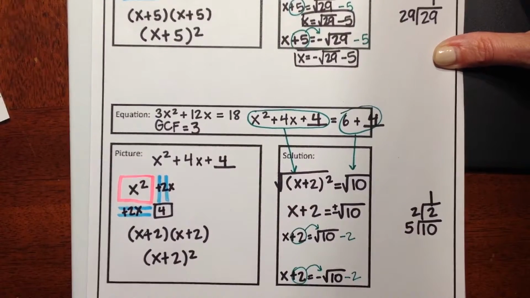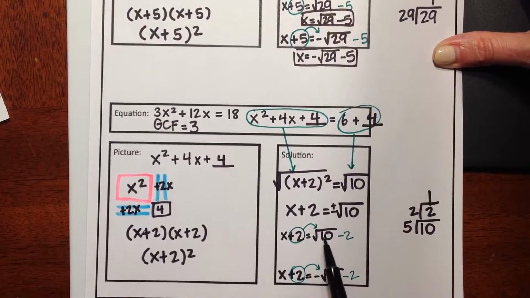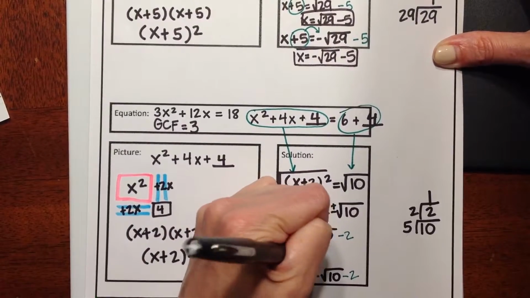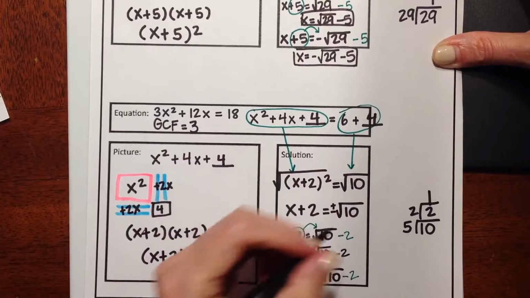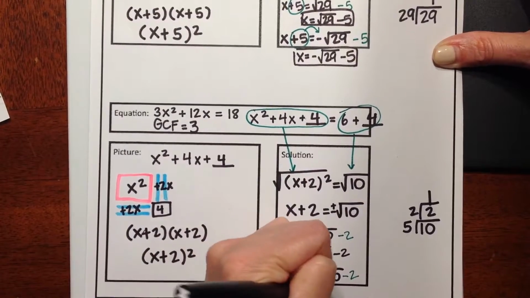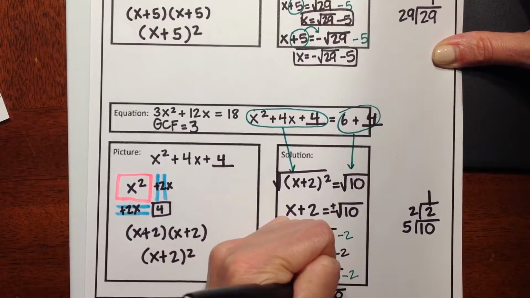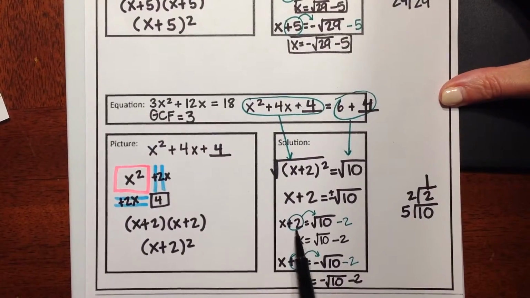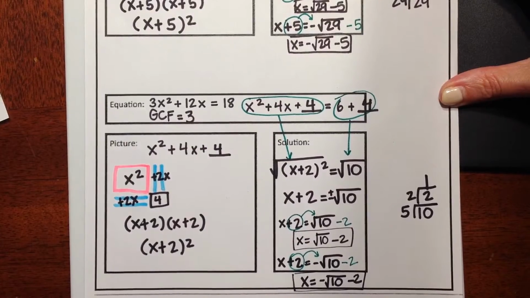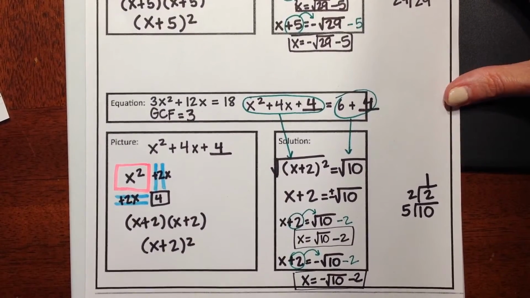And again, just like before, I cannot combine. So this is not going to be the square root of 8. This is not going to be the negative square root of 8. You cannot combine these. These are not like terms. So my first solution is going to be the square root of 10 minus 2. My second solution is going to be negative square root of 10 minus 2. And that is how you complete the square.